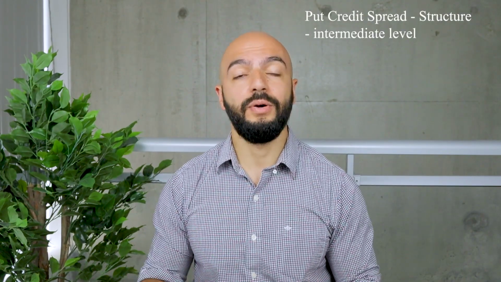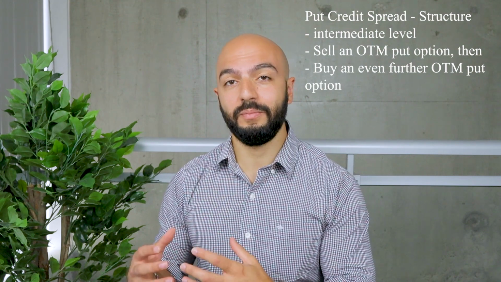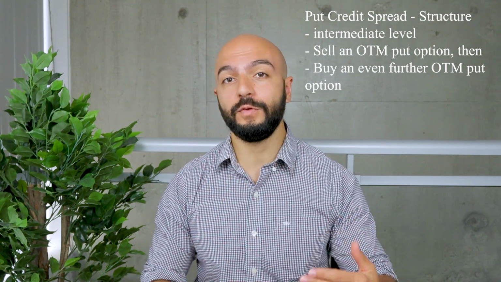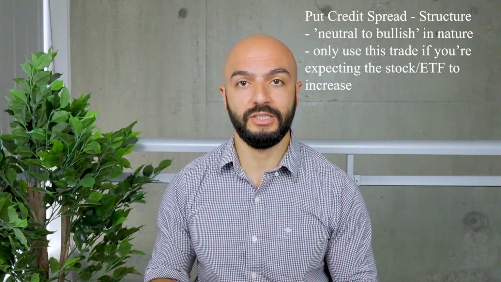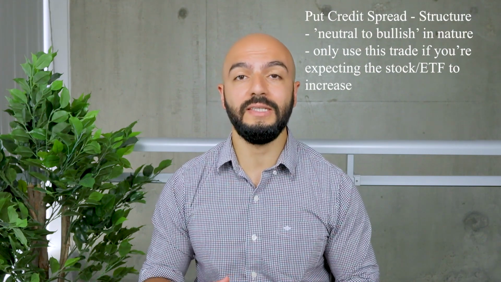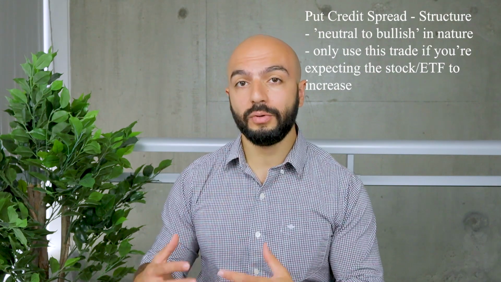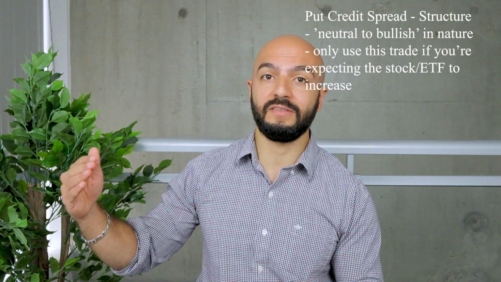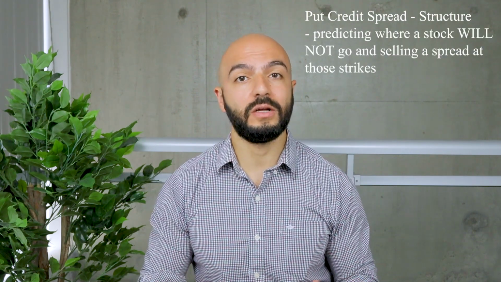Let me first introduce the structure of this option strategy. A put credit spread is considered an intermediate option strategy, at least in my mind, and is achieved by selling an out-of-the-money put option and buying an even further out-of-the-money put option. This is considered a neutral to bullish option strategy. This means you should only apply a put credit spread on a stock or ETF you think will increase. However, you still have some room for error and can still be profitable if the stock or ETF slightly decreases but remains above your strikes. You're predicting where a stock won't go.